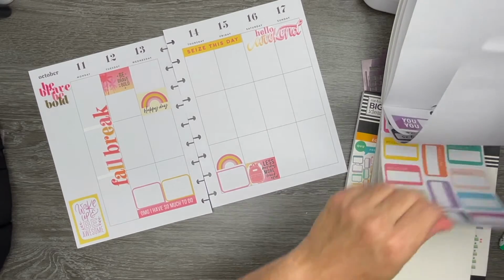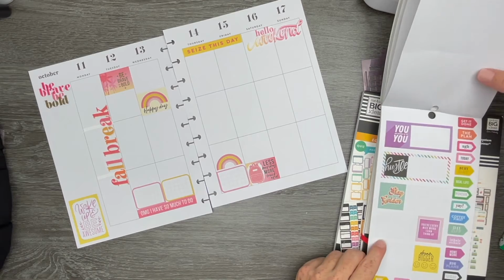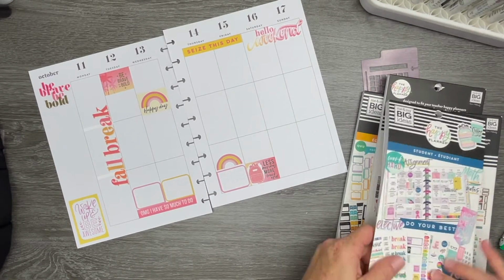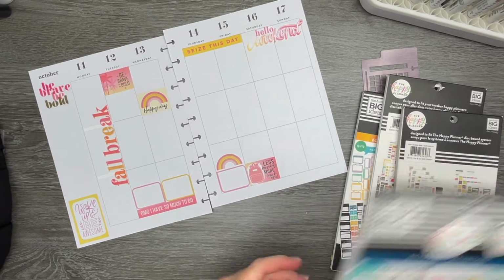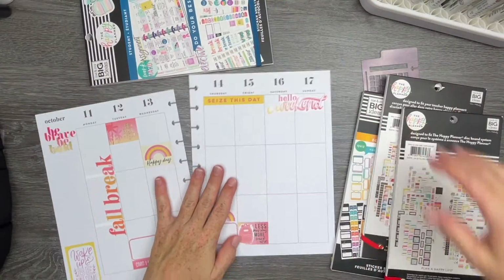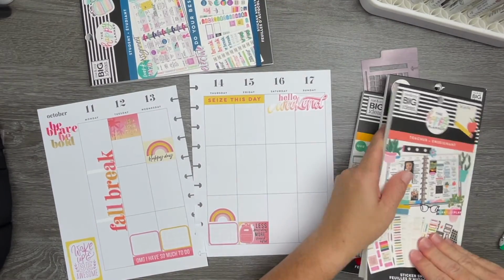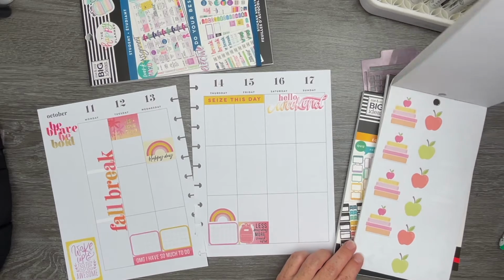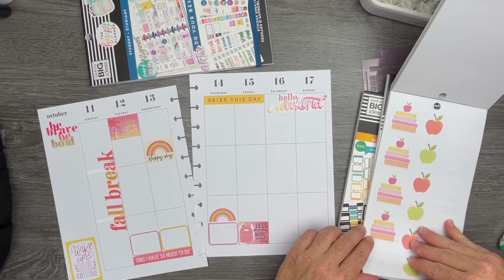I guess that'll be okay for now, and then I'll fill it in with something else. Because that is just one sticker book. Alright, so let's go to this one. See what we got.